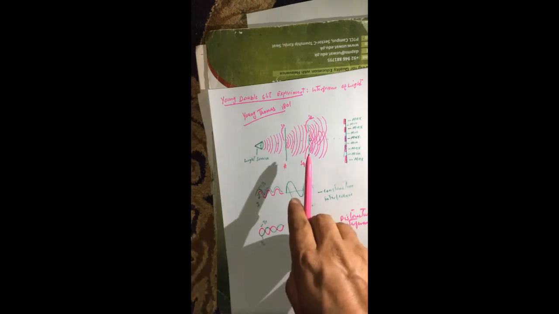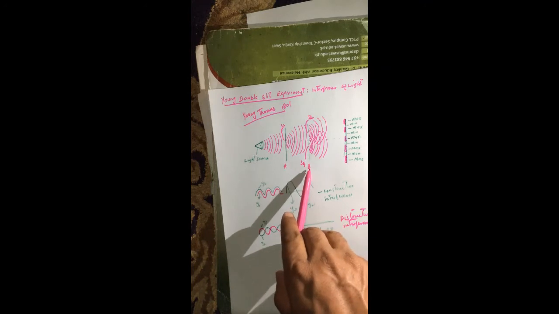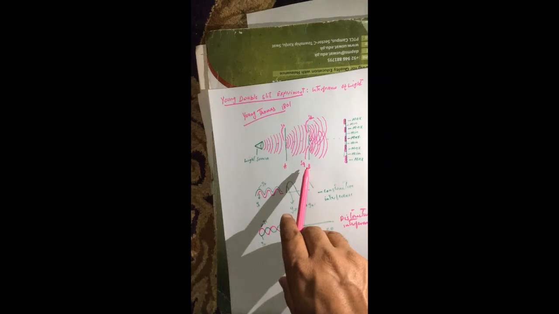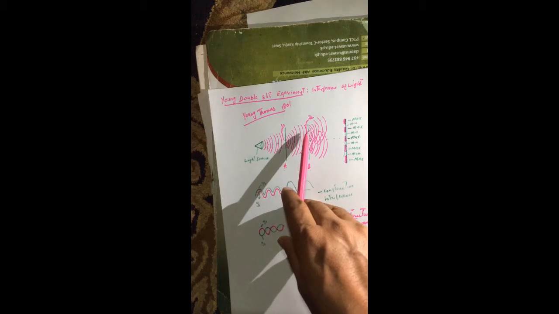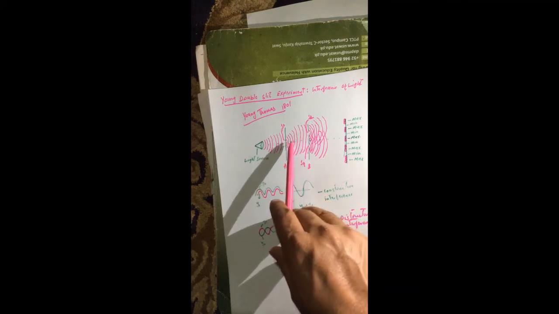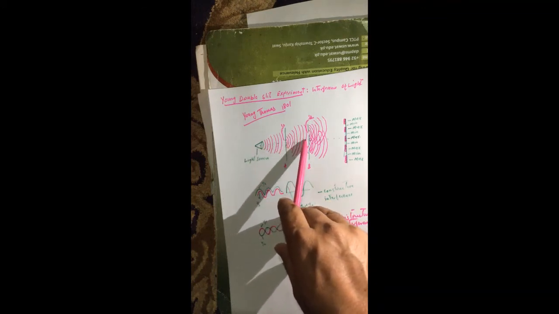Now after passing through these two slits S1 and S2 on the screen B, what will happen? The light after passing slit S1 spreads in all directions. Similarly, the light after passing through slit S2 spreads in all directions. So we have two waves now. Here there was a single wave; we use these two slits S1 and S2 to divide this single wave into two waves. So after passing through slits S1 and S2, we have two waves now.